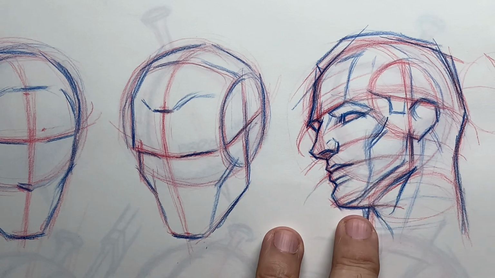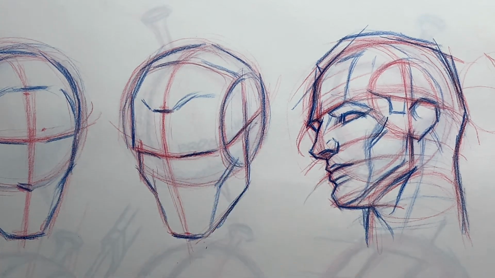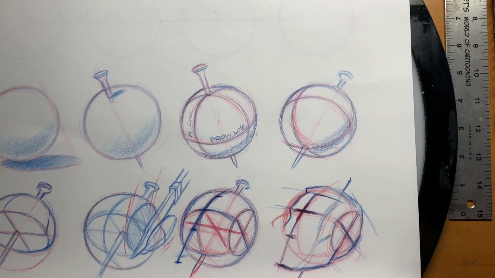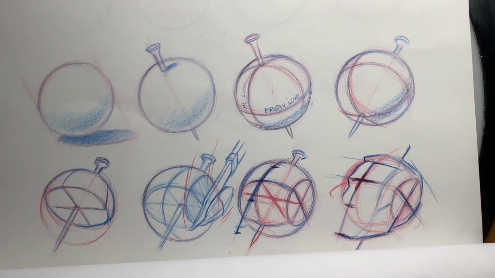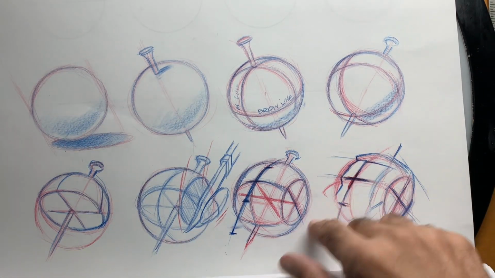Bueno, hasta aquí vamos a llegar. Yo creo que esta es la mejor manera de dibujar la cabeza del natural o de la imaginación, utilizando todo esto que hemos visto anteriormente, ¿verdad? Cómo llegamos acá, entendiendo el proceso, ¿verdad?